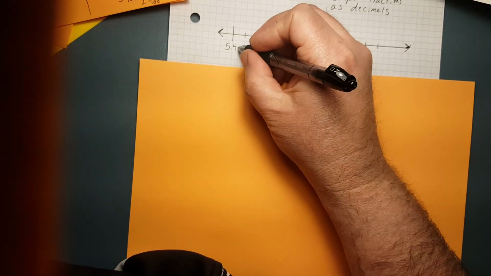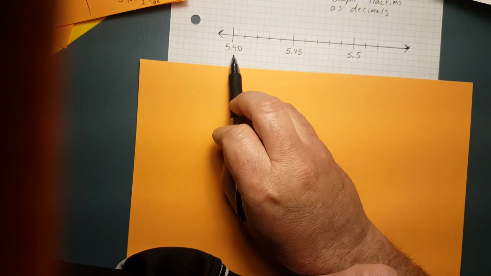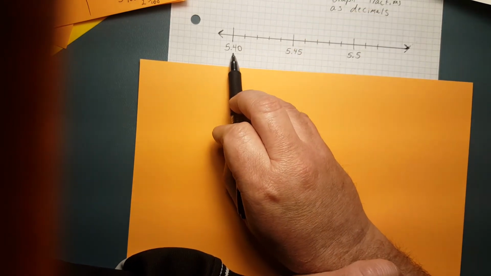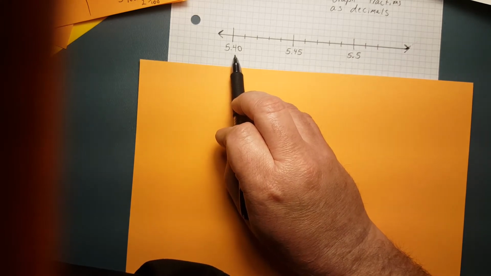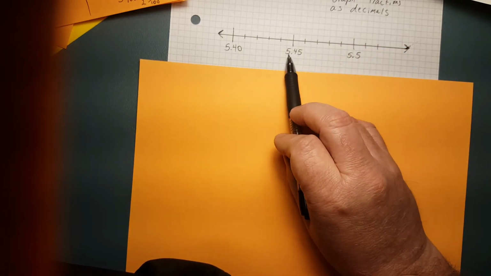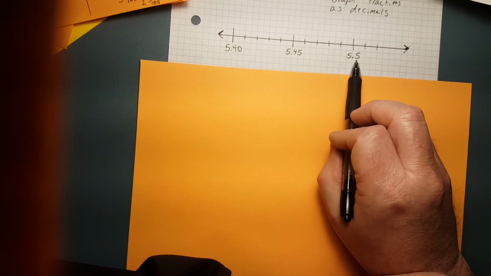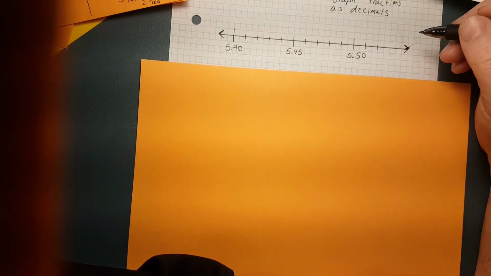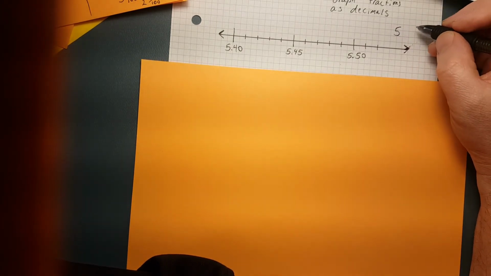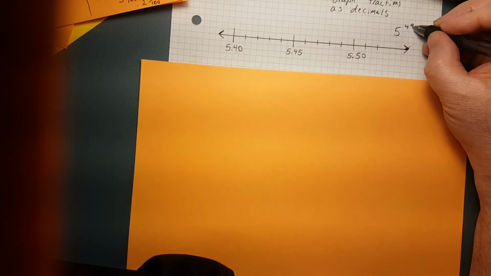You can change that. You can put a 0 there. Same thing, it's still 5 and 4/10 and nothing else, but you might want to call it 5 and 40 hundredths. 5 and 45 hundredths, 5 and 5/10, or 5 and 50 hundredths. That makes it a whole bunch easier to find something like 5 and 49 hundredths.